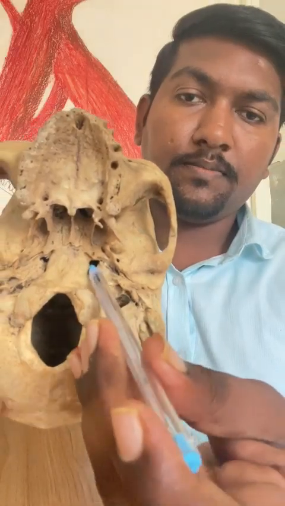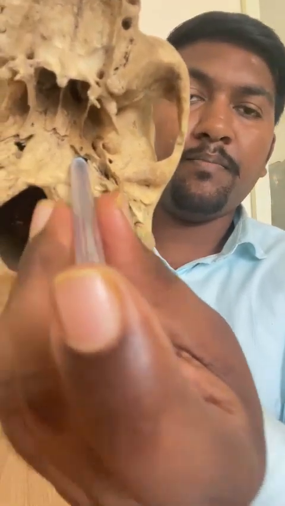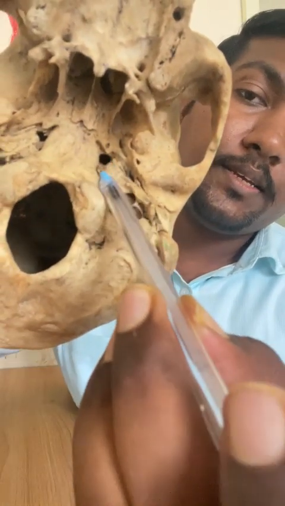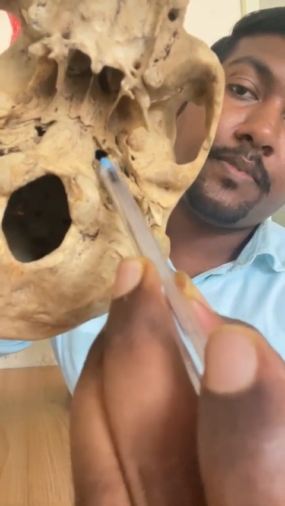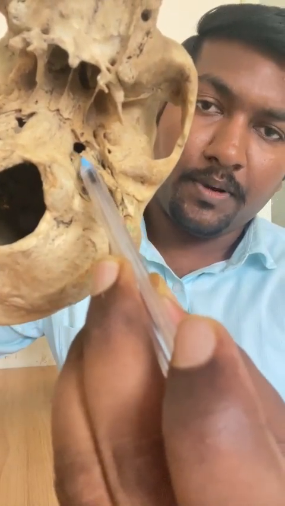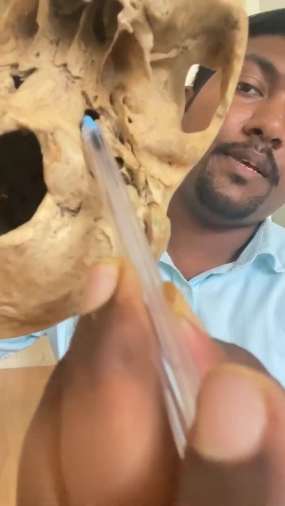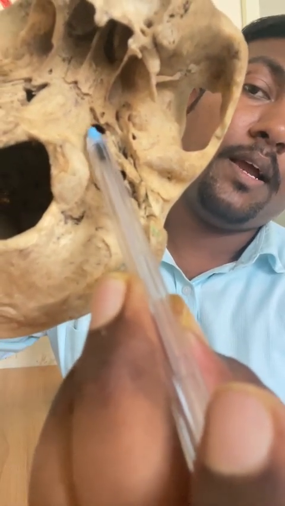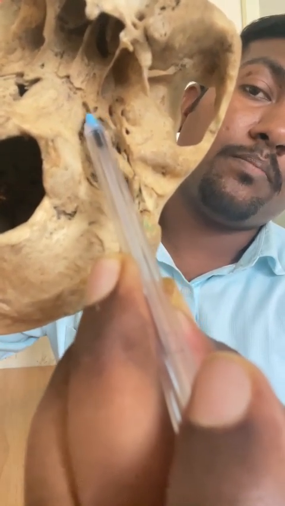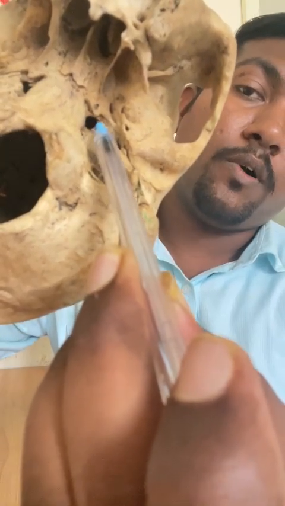This is the foramen lacerum, which is bounded posterolaterally by the apex of the petrous part of the temporal bone, medially by the basi-occiput, and anteriorly by the root of the pterygoid process and the body of the sphenoid bone.